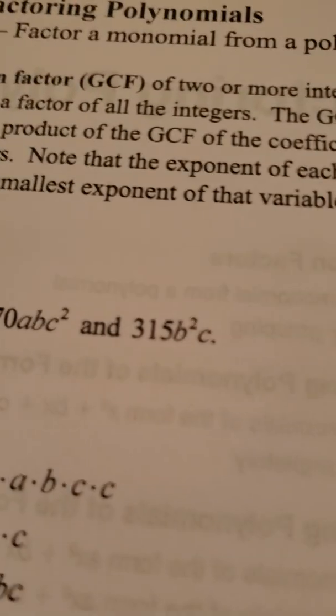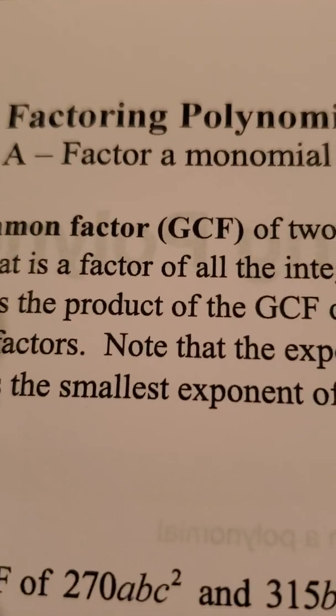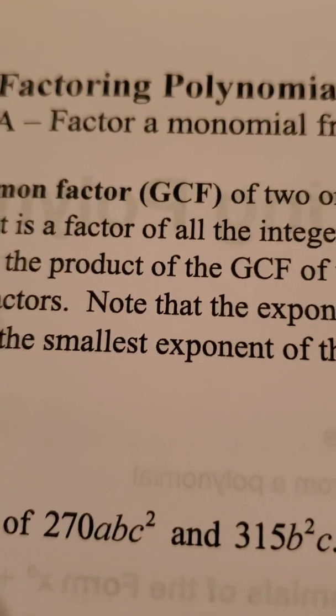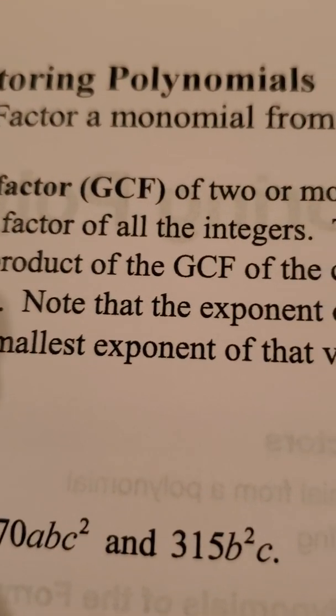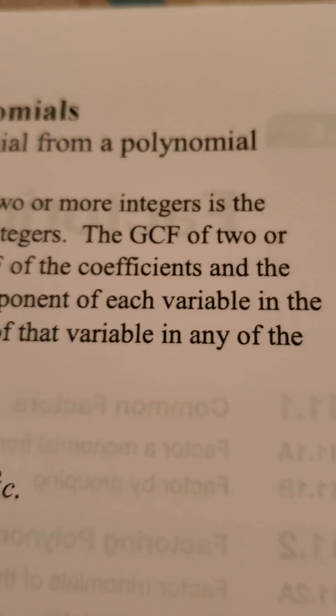Okay, my friends, we are going to be working on factoring polynomials. So this section is factoring a monomial from a polynomial. And if you don't understand my fancy vocabulary on what a polynomial, monomial, binomial, and trinomial are, you can check out the video on what's a polynomial. So let's just jump right in.